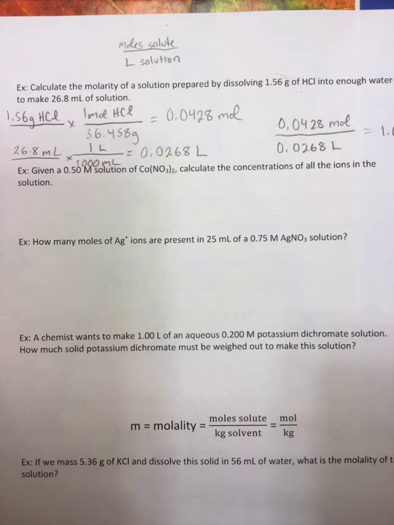And remember that stoichiometry is whenever we're going through and using coefficients to balance things out. But I think you'll see on this one, we can do our equations and balance them out a little bit different than the way that we've done it in the past, but a very, very easy application. So this problem right here says, given a 0.50 molar solution of cobalt 2 nitrate, calculate the concentrations of all of the ions in the solution.